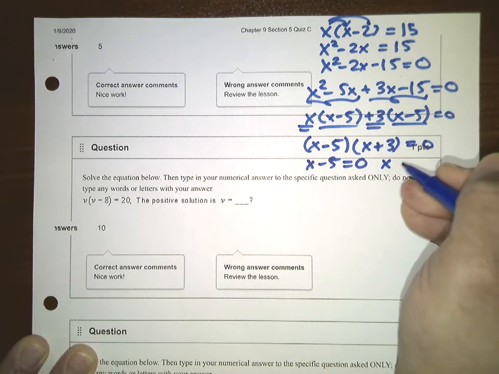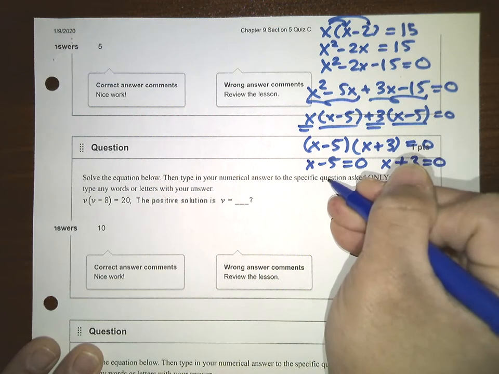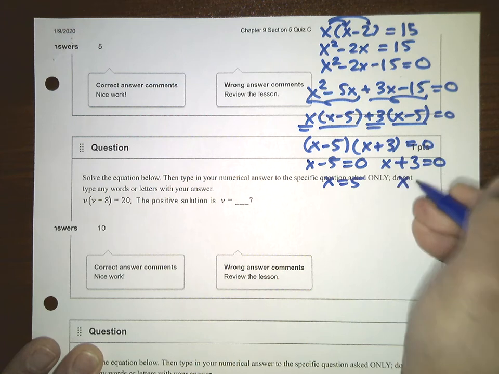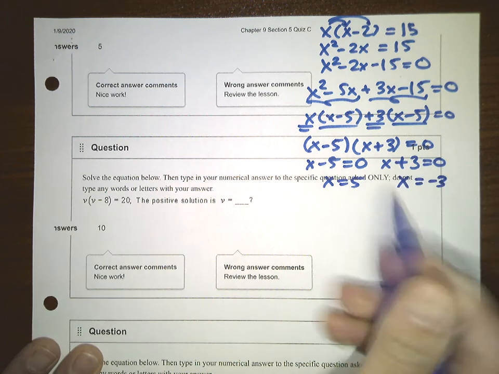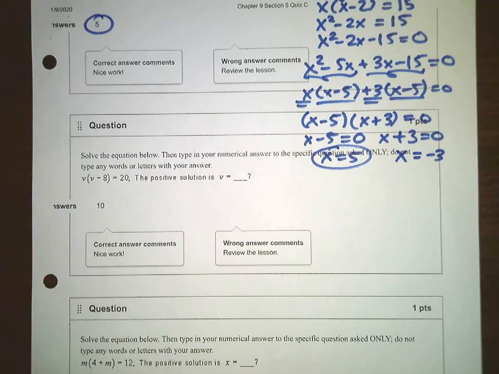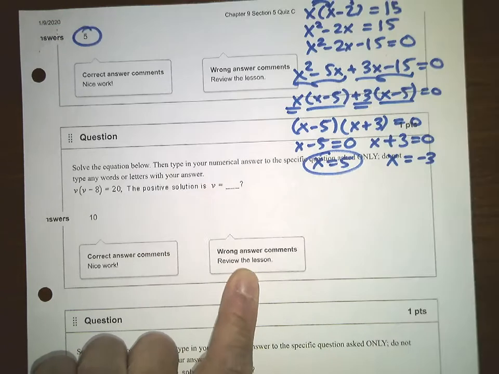So x minus 5 is equal to 0, or x plus 3 is equal to 0. Then I'll add the 5 to get x is equal to 5, or subtract the 3 to get x is equal to negative 3. But the question asks for the larger solution, so x is 5. Or did it ask for the larger one or the positive one? Oh, the positive one, but that's still the larger one in this case.